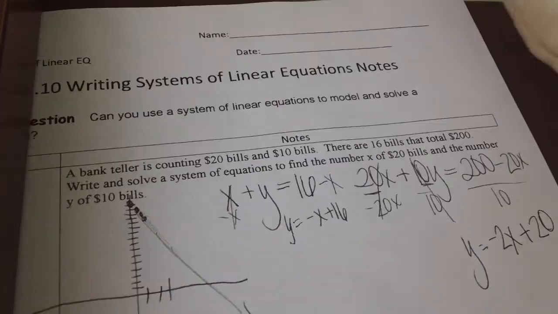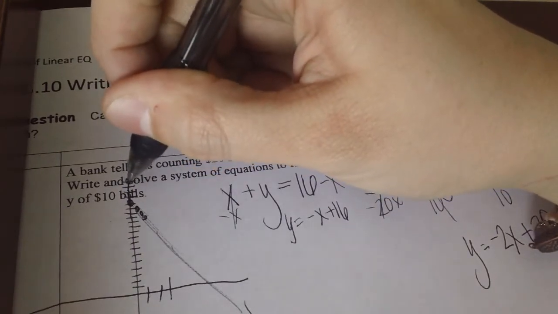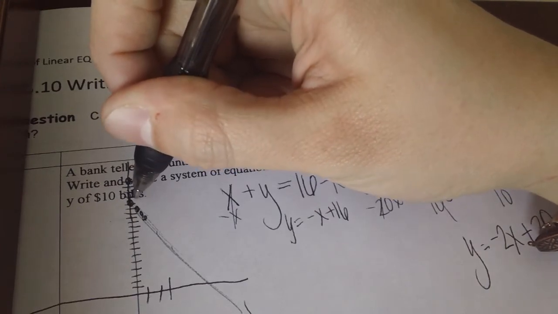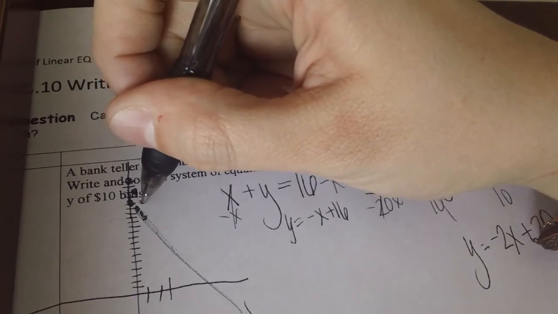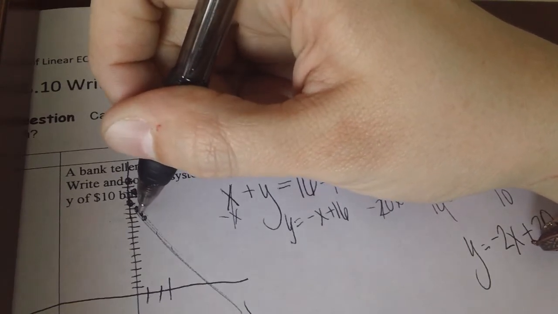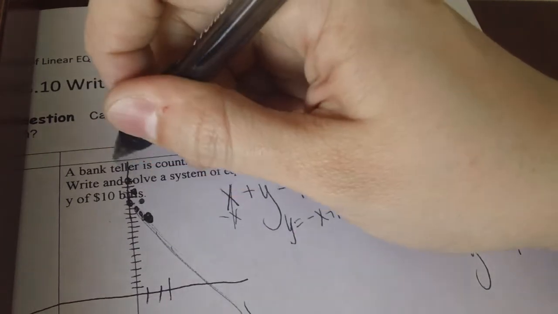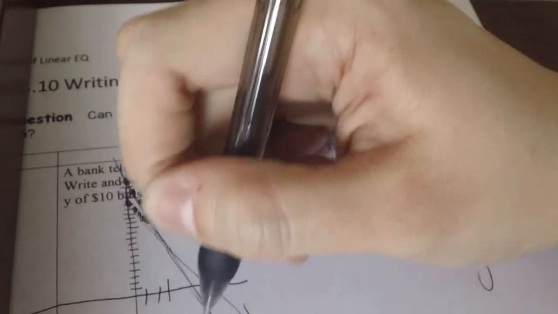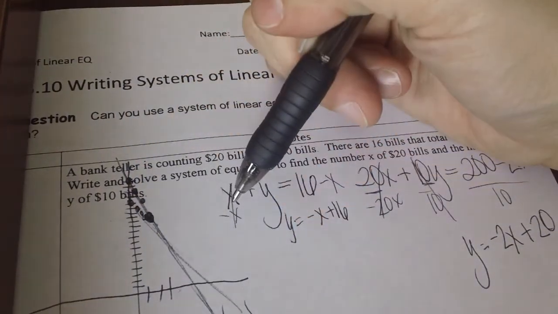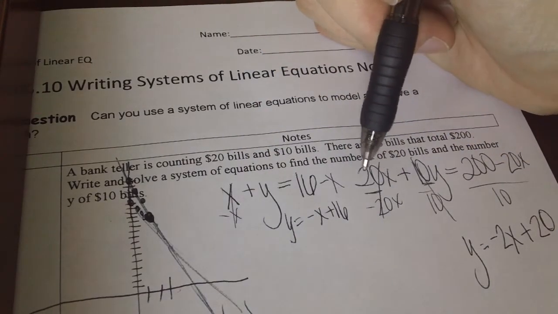On the second equation, I'm starting at 20, which is here, going down 2 over 1. So I believe I'm crossing here at x equals 3. So let's see if that works.